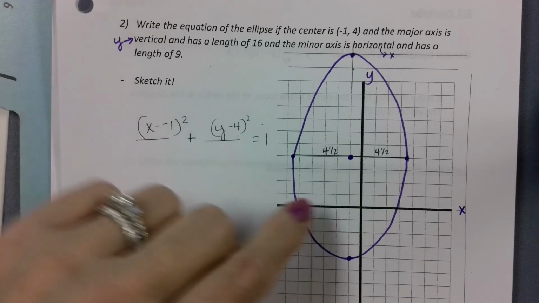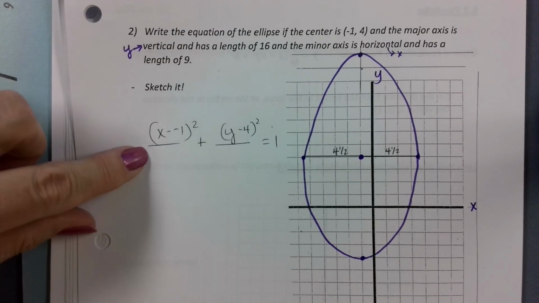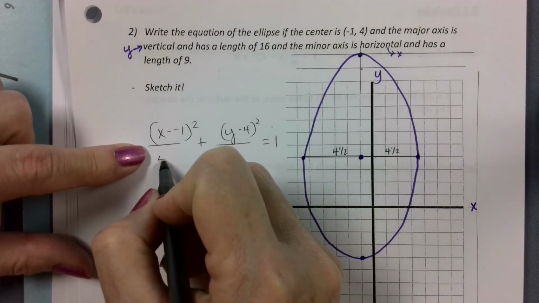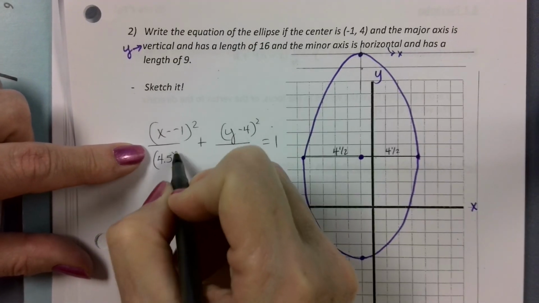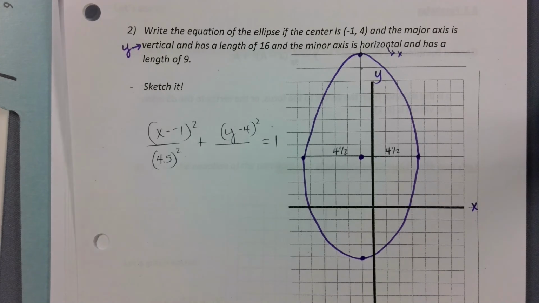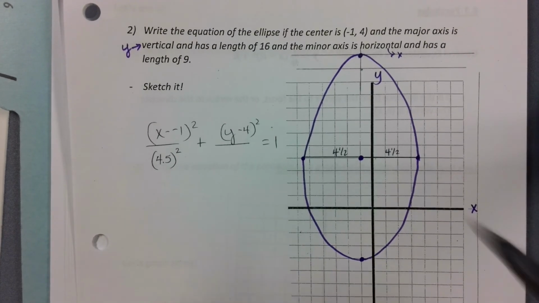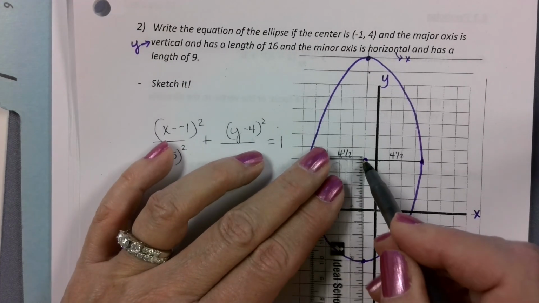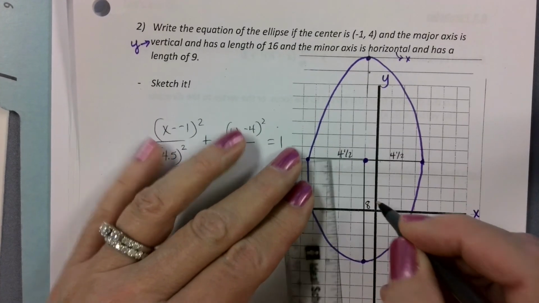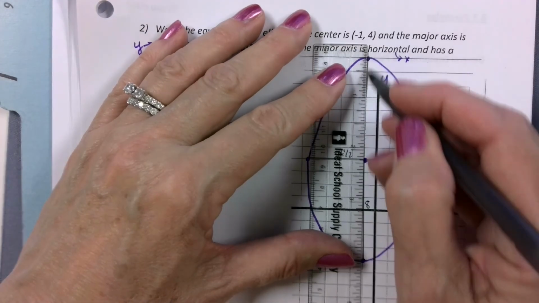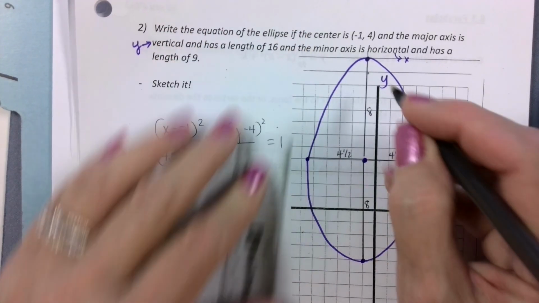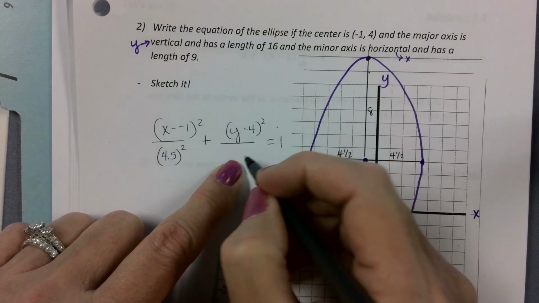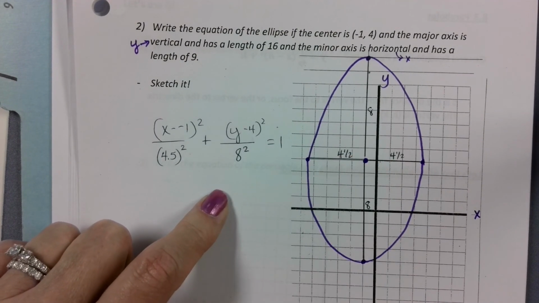So underneath, this is the horizontal, so underneath the x, I'm going to have 4.5 squared. Now this right here is 8, and this right here is 8. That gives me my 16. But under here, I'm going to put 8 squared.